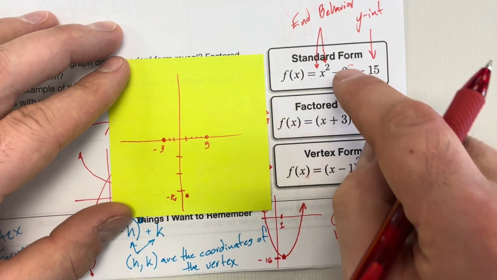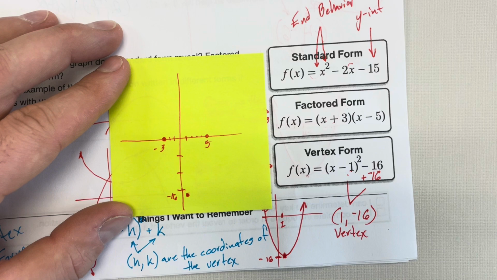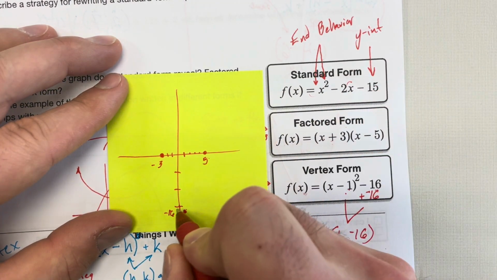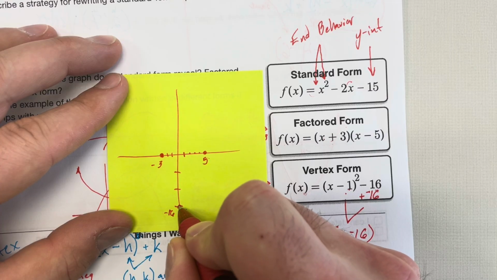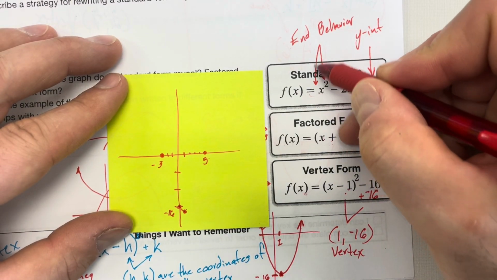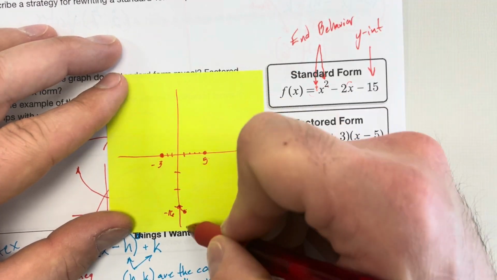This end behavior, by the way, all three of these are the same equation, just turned into each of the different forms. That's why I'm combining the information from them all. The y-intercept is at negative 15, so this right here is where it goes through the y-intercept. And the end behavior here is that it's positive and even, so it's going to be upwards.